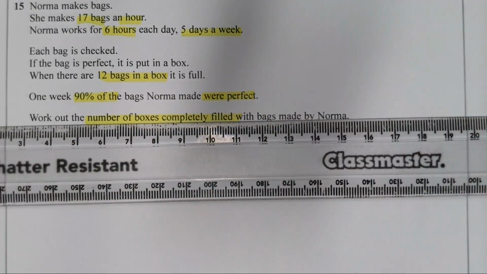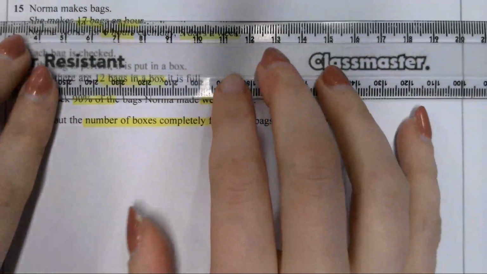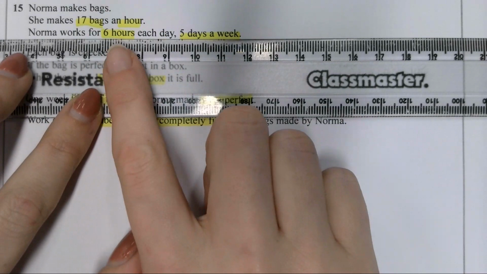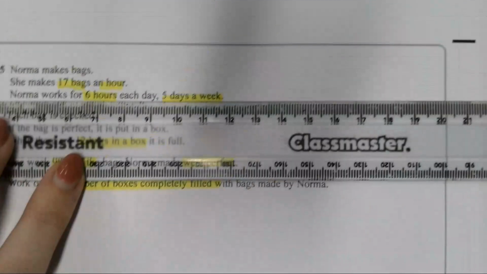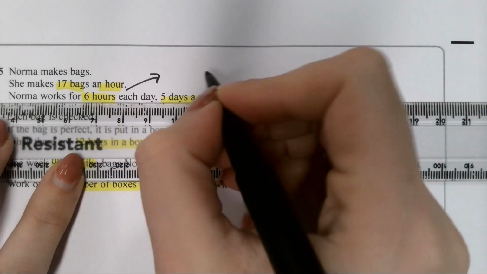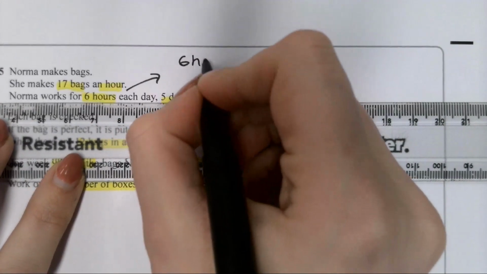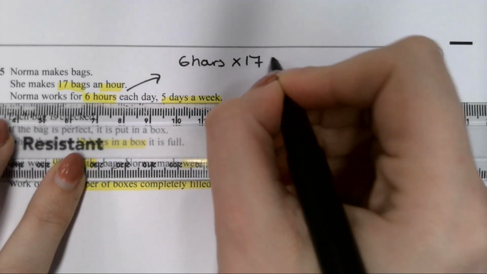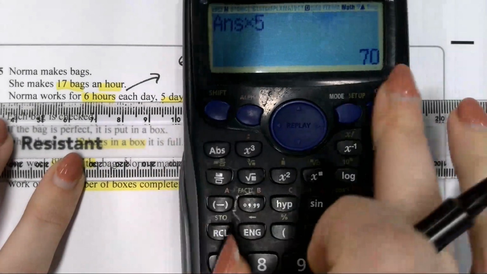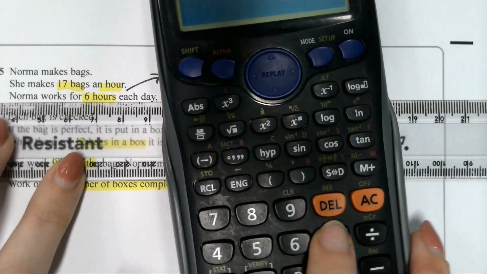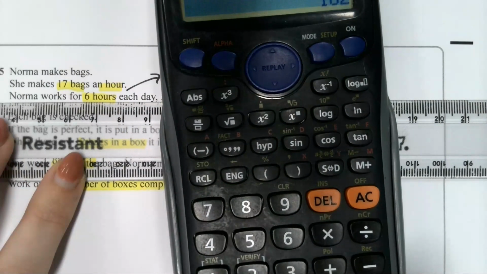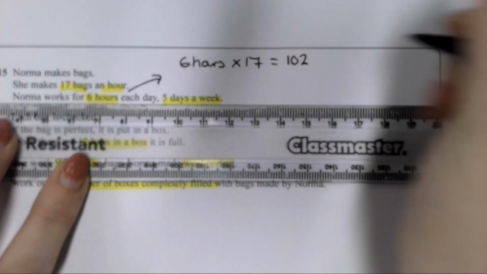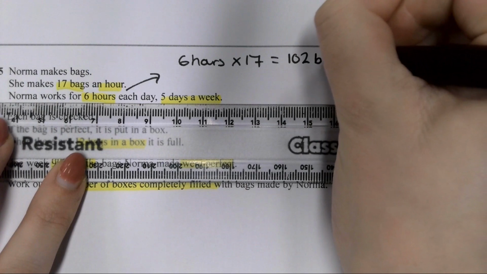So let's go back up to the top. Norma makes bags. She makes 17 bags an hour. If she works 6 hours in a day, and she makes 17 bags each hour, so 6 times 17, 102. So she's made 102 bags in 1 day.